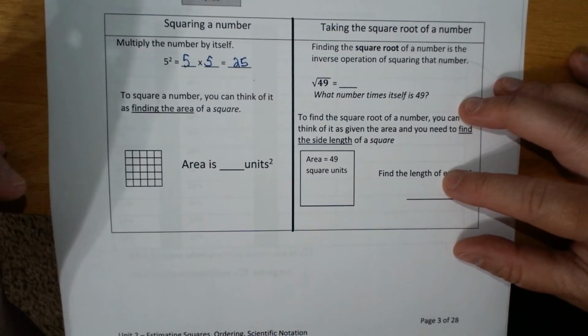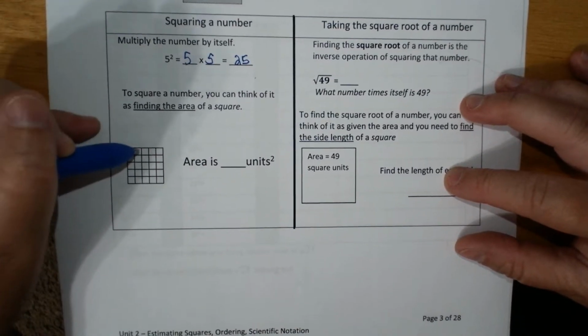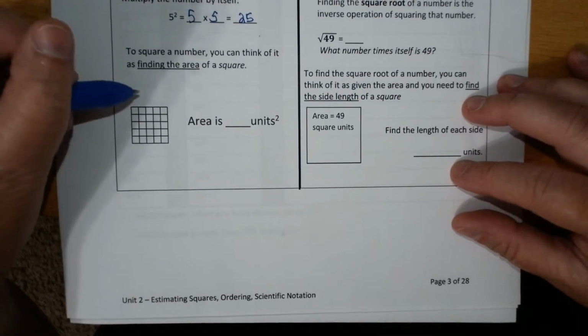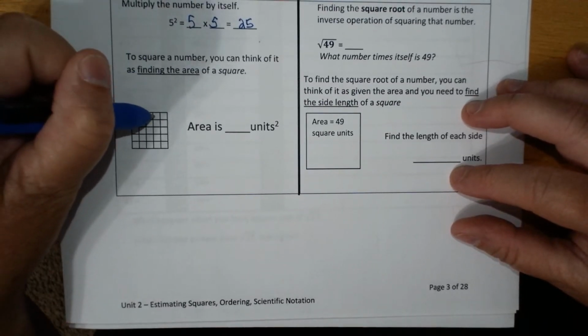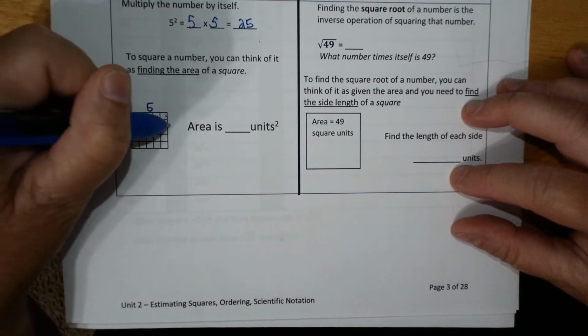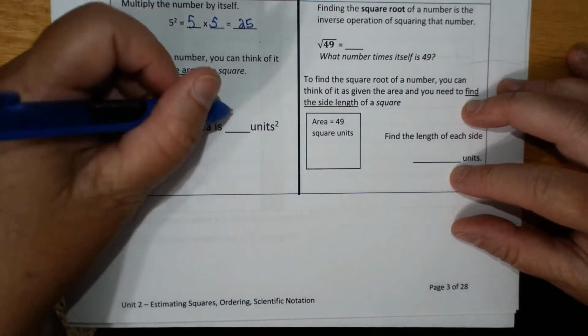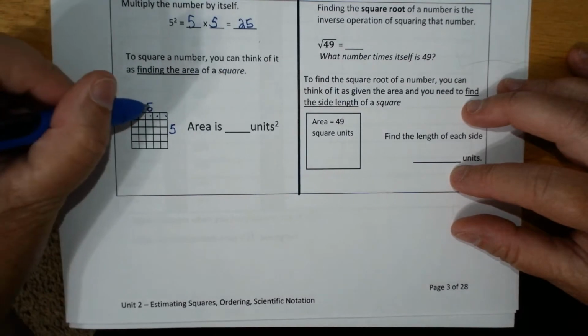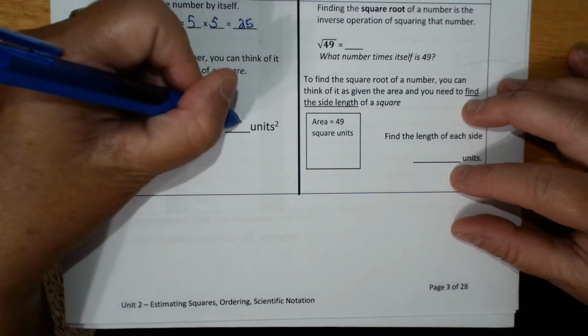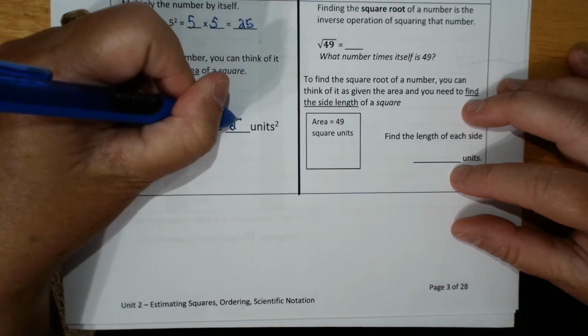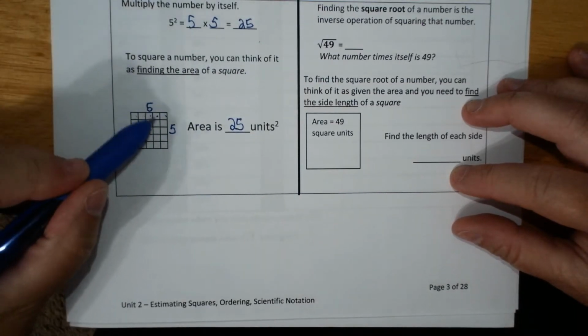To square a number, you can think of it as finding the area of a square. So if you look down here, there's this square, and it's 1, 2, 3, 4, 5. It's a 5 by 5. It is a square. All sides are equal. And so to find area, you do length times width. So it is 25 units squared because you multiply the 5 times the 5.